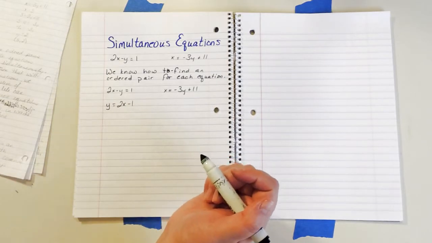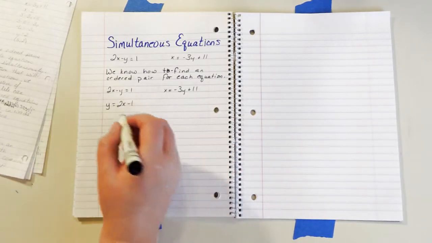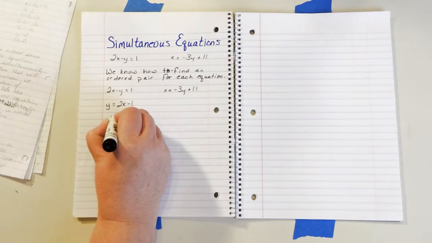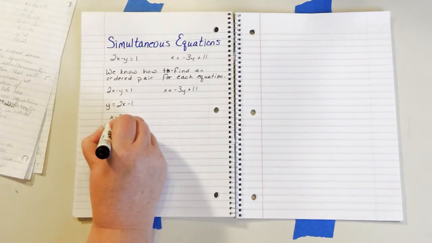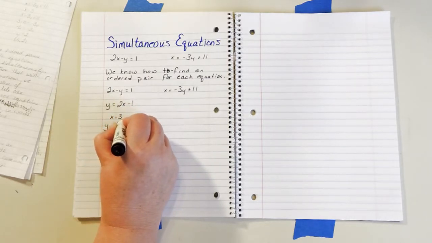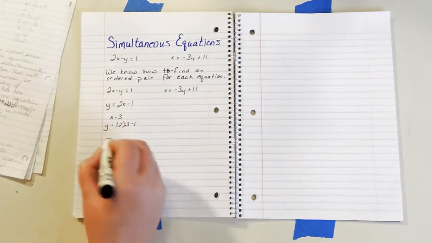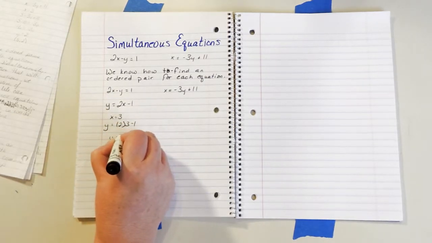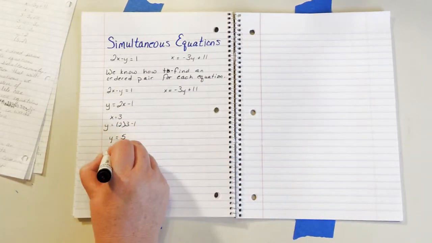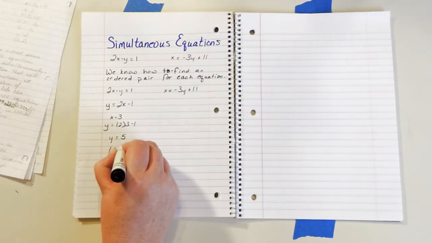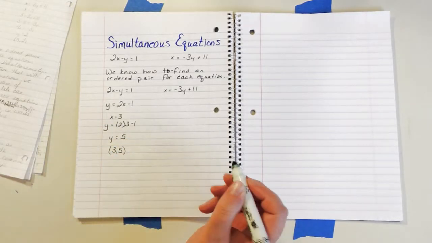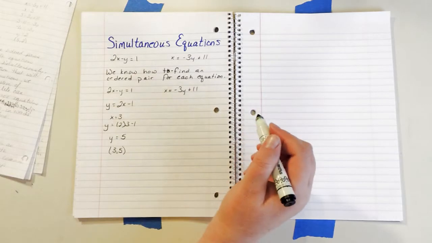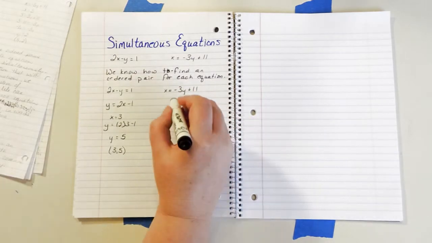So, for example, if I choose 3, then y equals 2 times 3 minus 1, and y will equal 5. So our ordered pair would be 3 and 5. Okay, let's find an ordered pair for this problem.